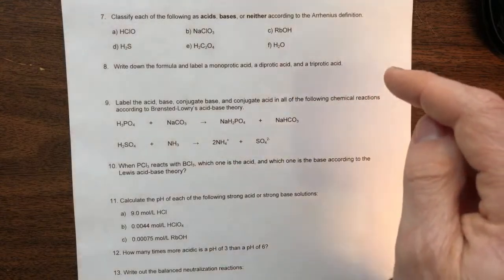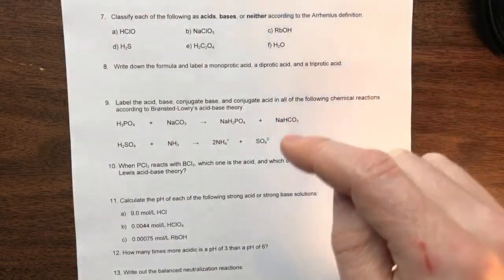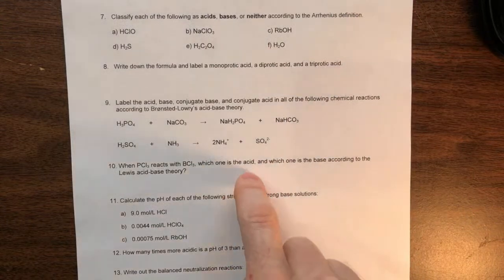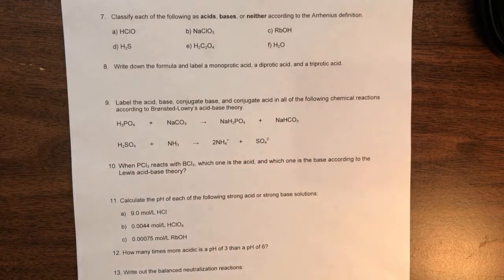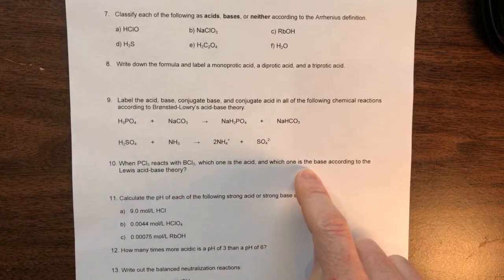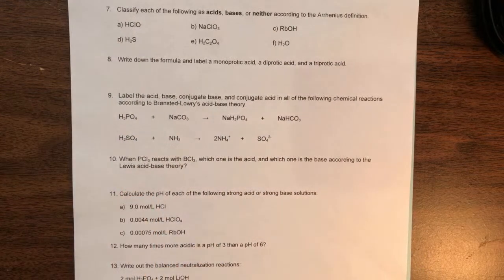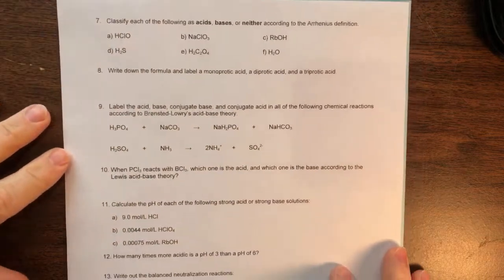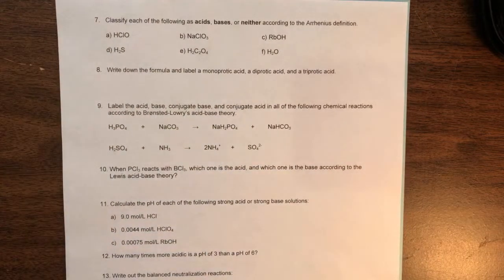We need to be able to go through Arrhenius acids and bases, Bronsted-Lowry acids and bases, and there will be one Lewis acid base question. Make sure you know all those. I know I had a question on number 10, somebody asking what in the world's going on there. That's because Lewis acids and bases don't need to have any H's in them. So without further ado, let's start with number 7, and stop me if you want me to say more on a particular problem.